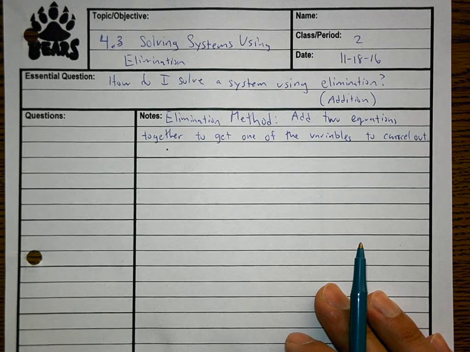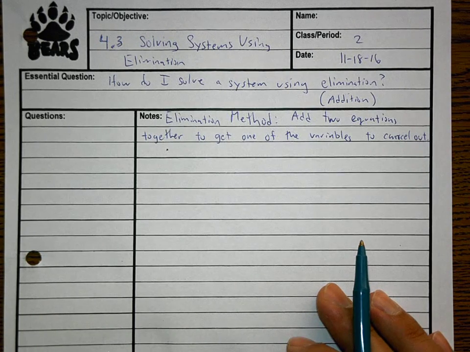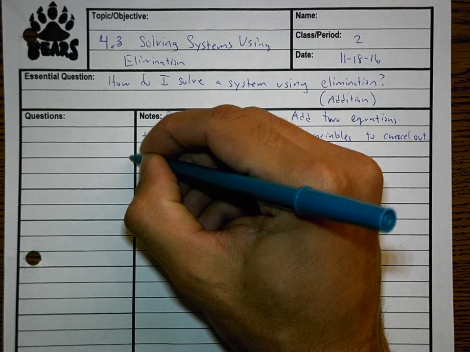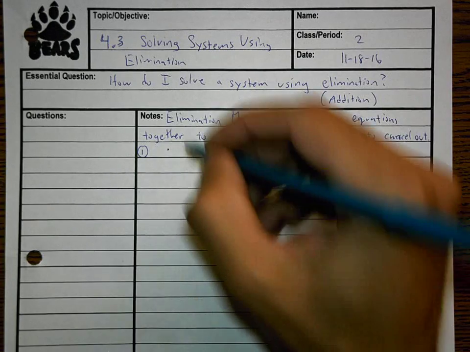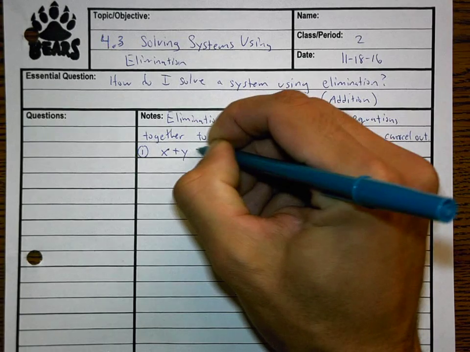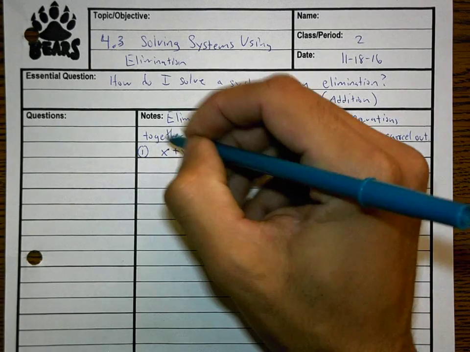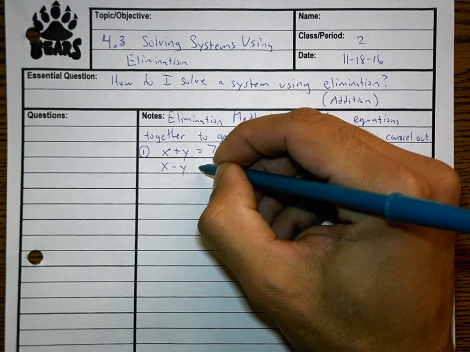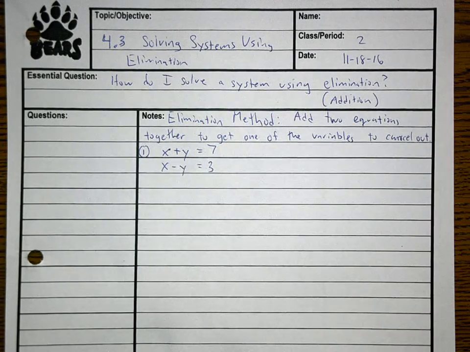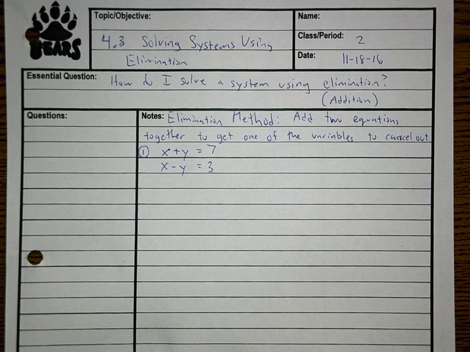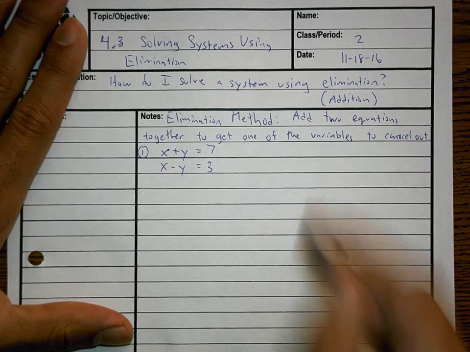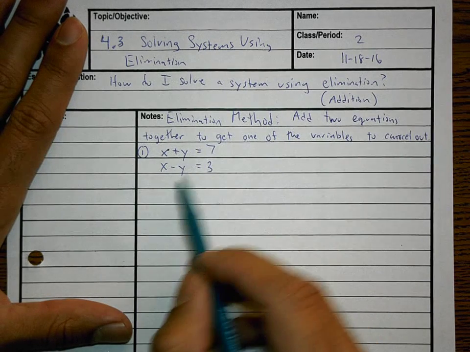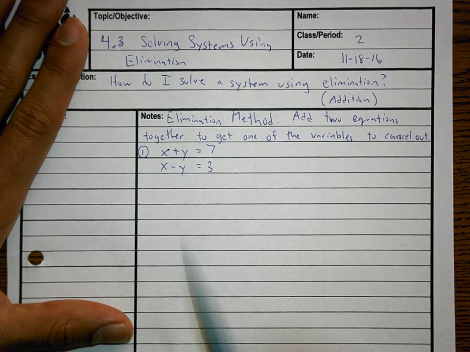I'm going to give you the easiest example I can give you, and then we'll go from there. This is what it looks like on number 1. Number 1 says x plus y equals 7, x minus y equals 3. The sum of these two numbers is 7. The difference of these two numbers is 3.